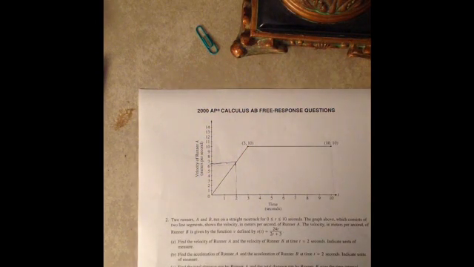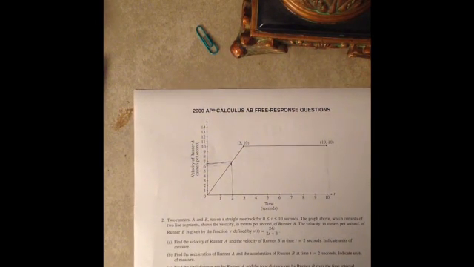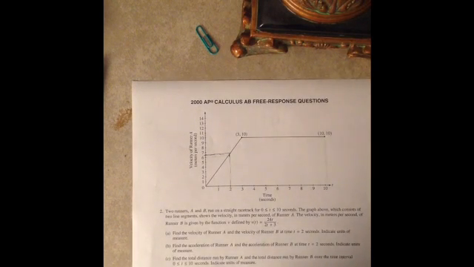Our next example, and follow along where you can see better on your own paper. We have two runners, A and B. The graph reflects the velocity of runner A, and the velocity of runner B is given by this function rule. It's from 0 to 10 seconds, and the velocity is in meters per second.